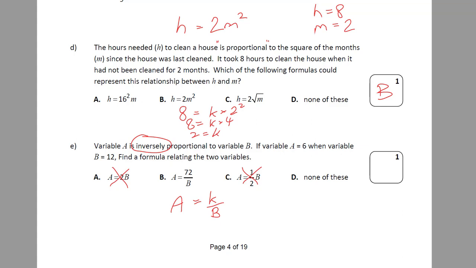If variable a equals 6, so replace the a with a 6 and b with a 12. Well, 6 equals k on 12. To get the k by itself, it's being divided by 12. Let's times both sides by 12. 6 times 12 is 72 equals k. So now I go back to my k and say, you are a 72. It was a. Yep.